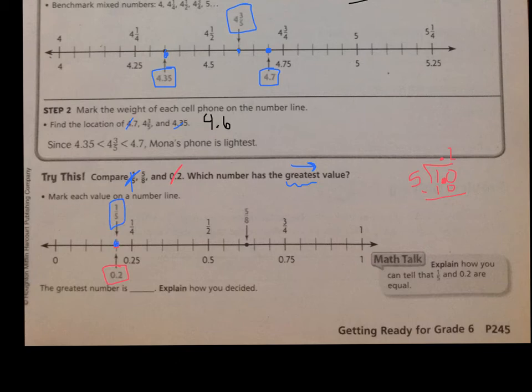And so for my 5/8, what I'm going to do is look at my 1/2 and say if I was going to rewrite that with a denominator of 8, that would be 4/8. And then the 3/4, which is my other benchmark, if I was going to rewrite that with a denominator of 8, that would be 6/8. So 5/8 would be right between the two.